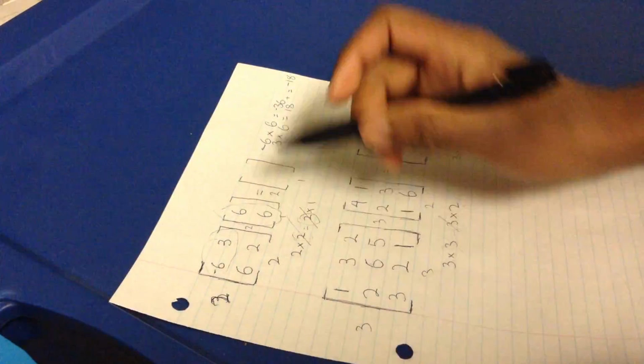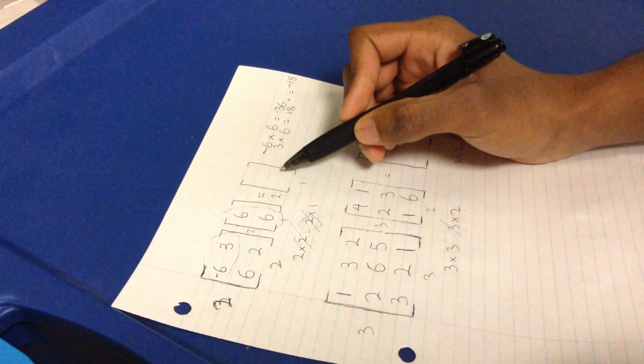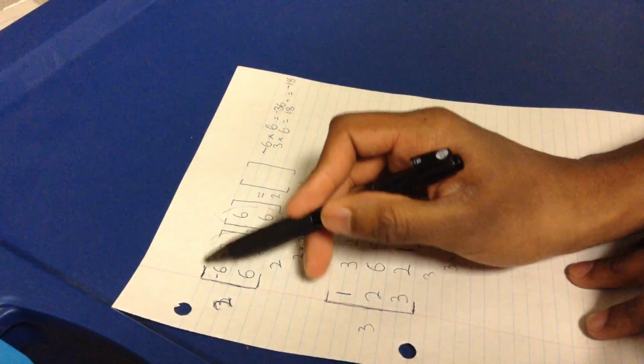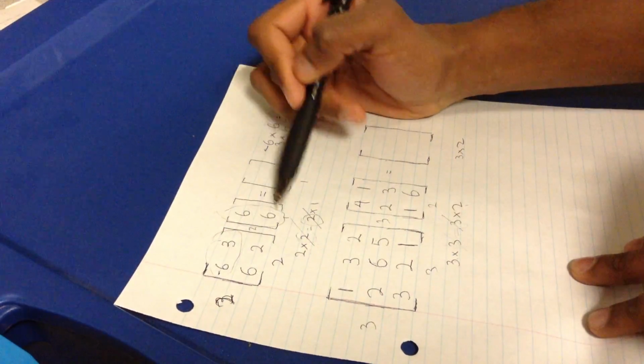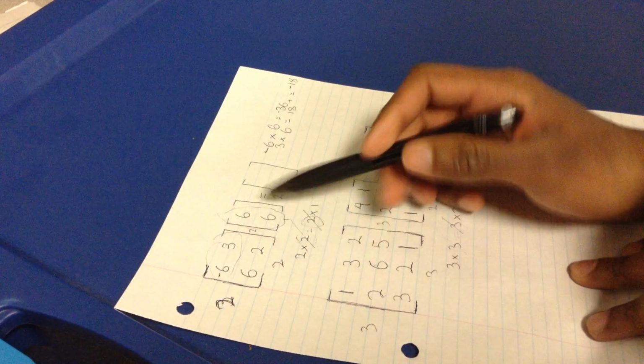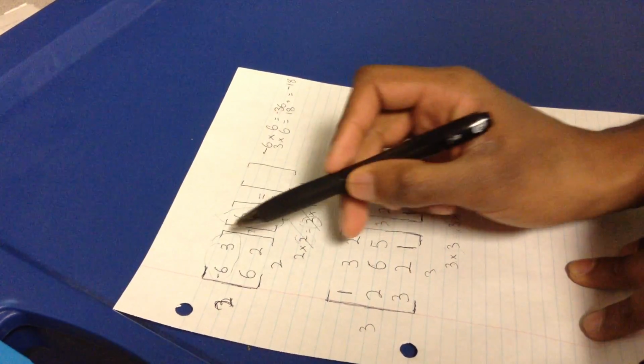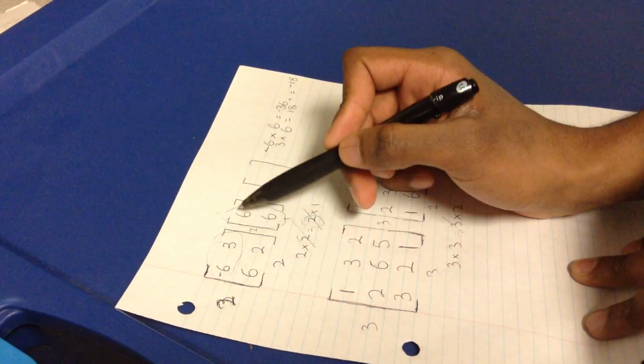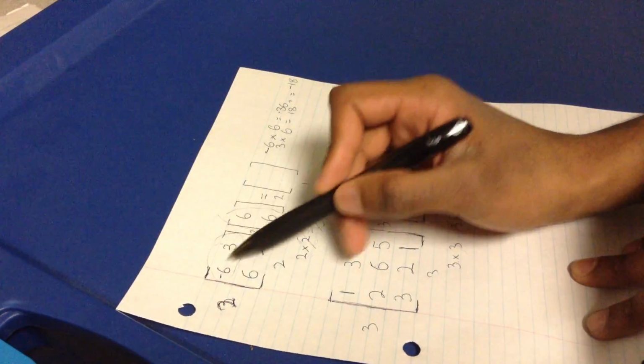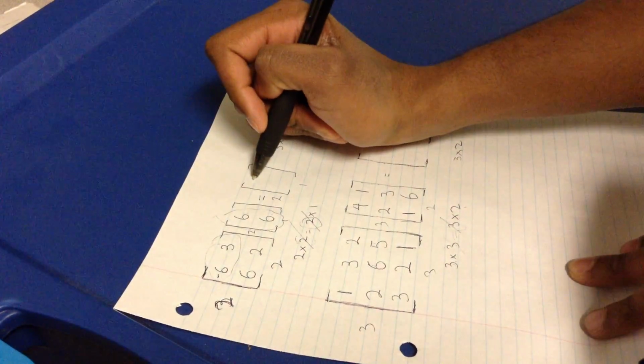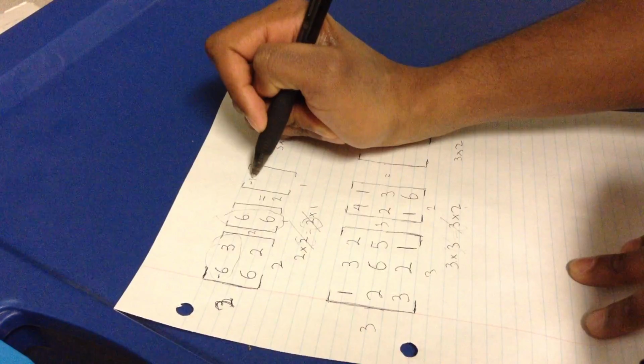Now, where this goes in the product matrix: I like to think of it as, if there's a circle here and a circle here, which point do they share in common? In this case they share this point, because both of them are in the top row. So -18 goes here.